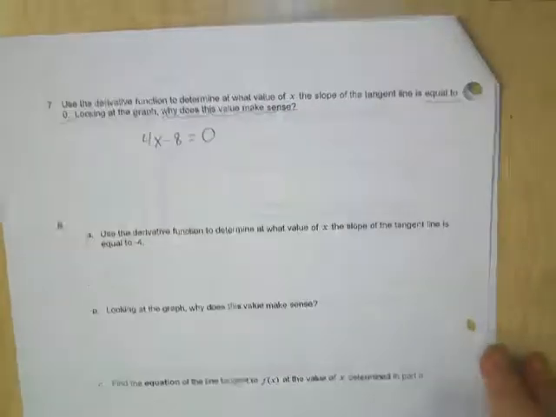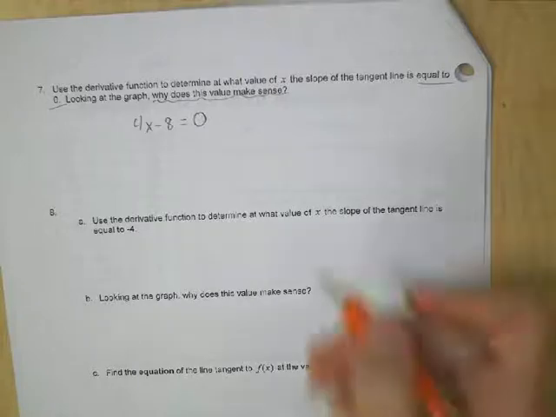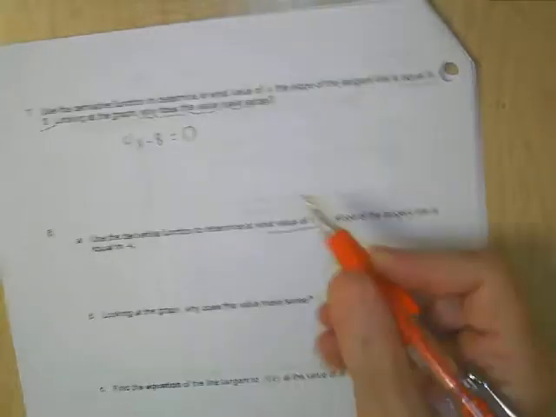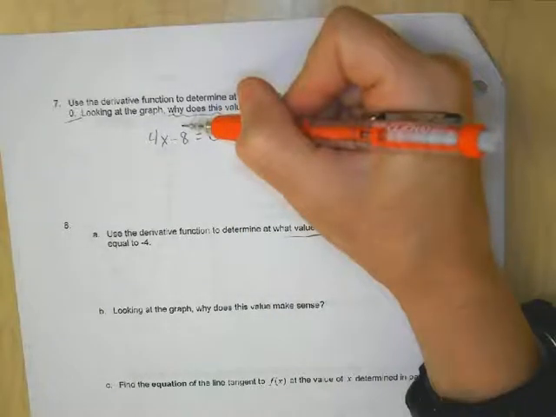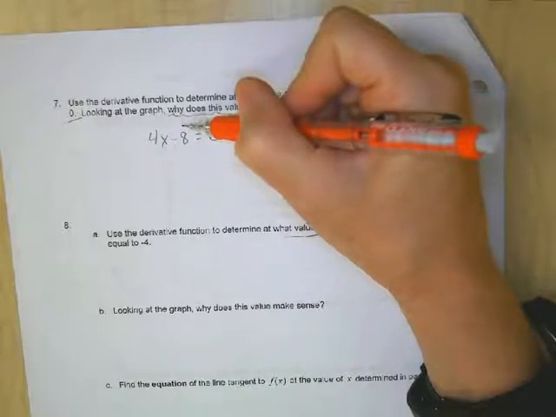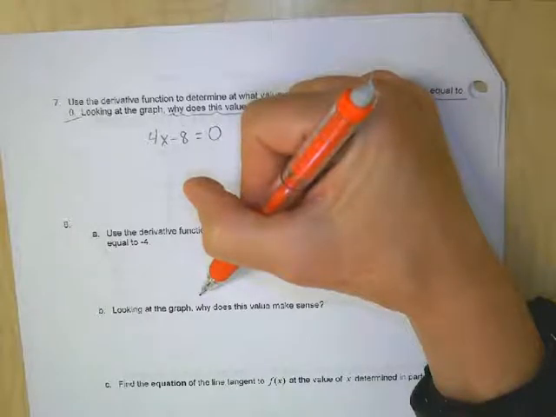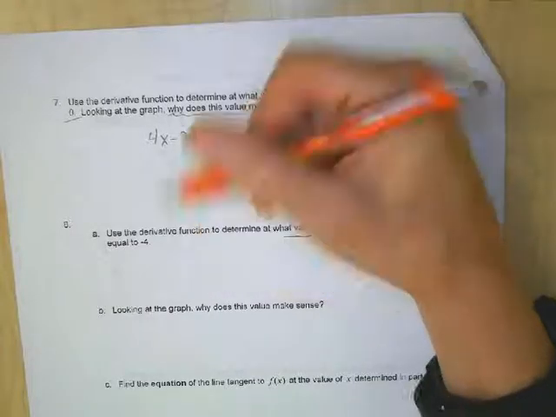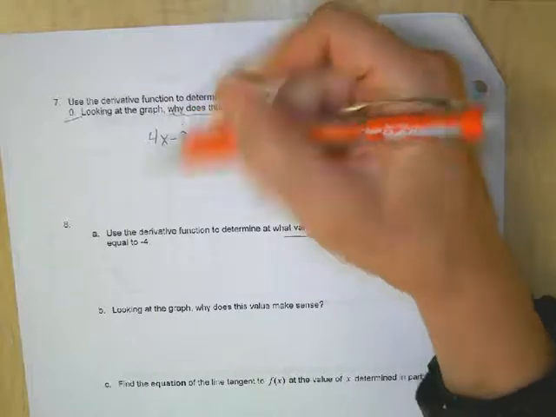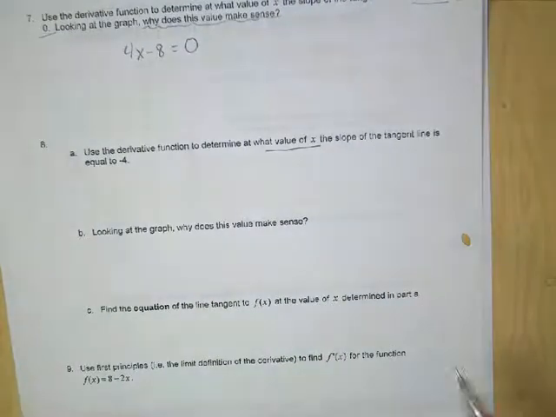All right, next, use the derivative function to determine at what value of x the slope of the tangent line is equal to -4. Okay, so again, we're solving for x, find the value of x. Again, we're using the same derivative function. Very straightforward. And then, again, look at the graph. Why does that value make sense? So again, compare it to the graph. This question, talk about the graph. This question, talk about the graph. I'm looking for sentences in English that I can read.